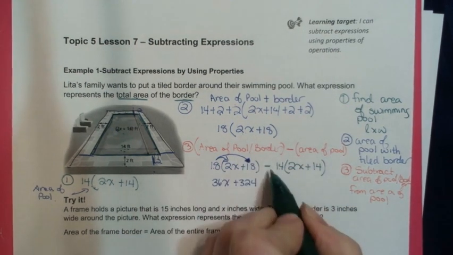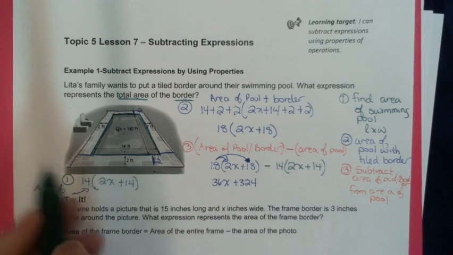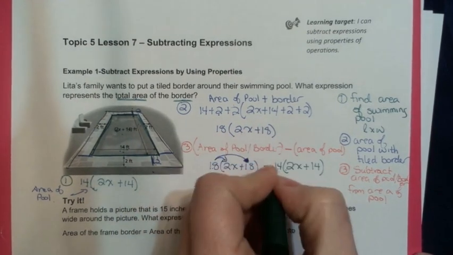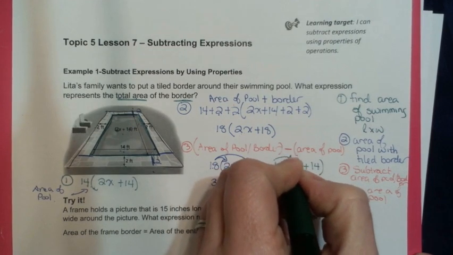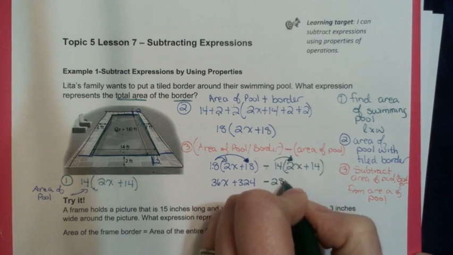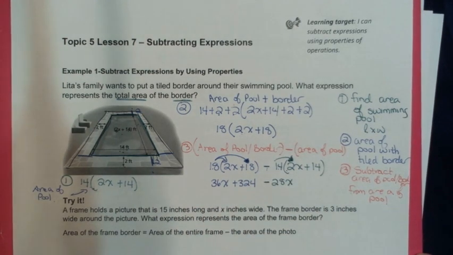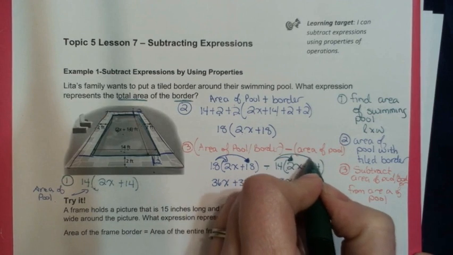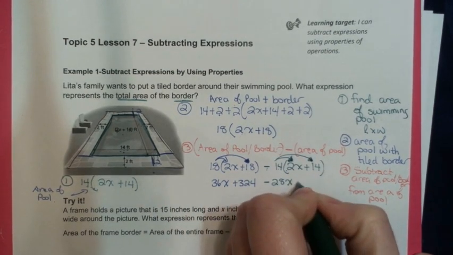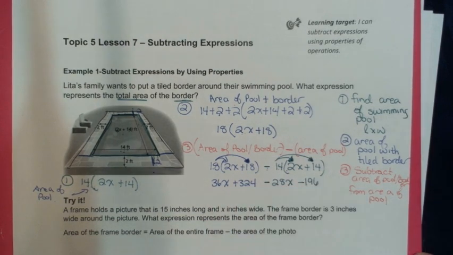Now I'm going to take negative 14, because even though this was positive, we're subtracting it, so it turns it to a negative 14. And I'm going to multiply that by 2x, and I'm going to get a negative 28x. And now I'm going to take that same negative 14, and I'm going to multiply it by a positive 14, and I'm going to get a negative 196.